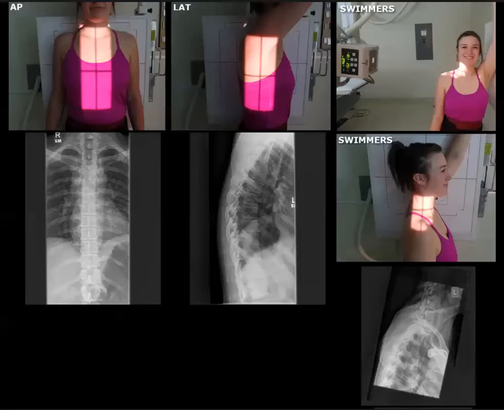visualization of the C7-T1 interspace is usually obstructed due to the broadness and thickness of the patient's shoulders, the area where the humerus is very, very dense. So here we have the AP, lateral, and swimmer's T-spine.